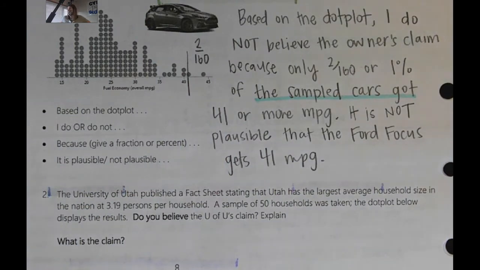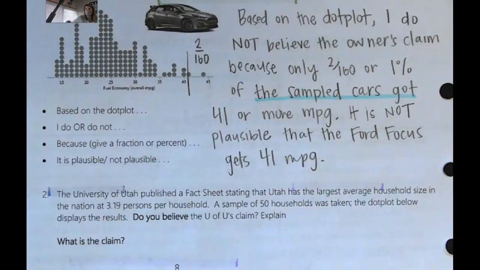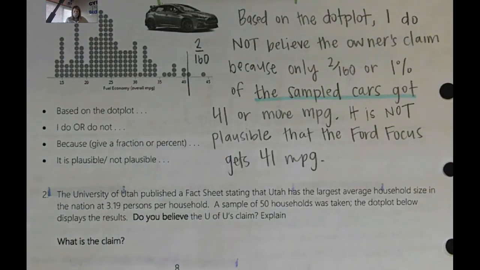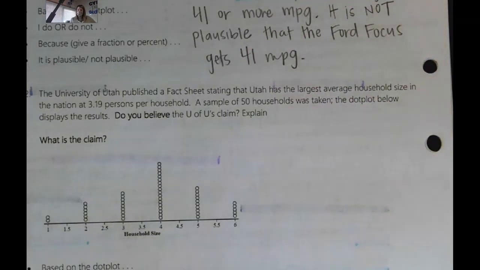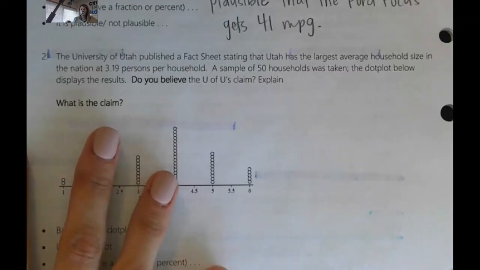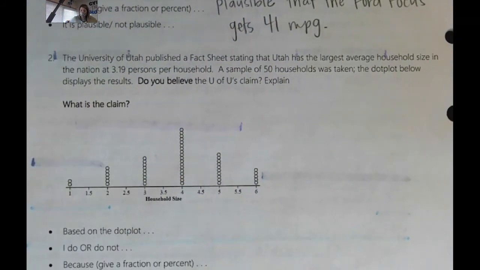I feel 100% confident you will be asked to answer a question like this on the AP exam, and you will get one of these on your quiz in 1 week. Do you feel okay here? Okay, I want you to try number 2. You might not have enough time to get fully finished, but I at least want you to try it.